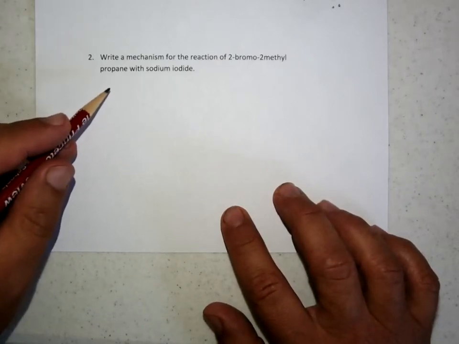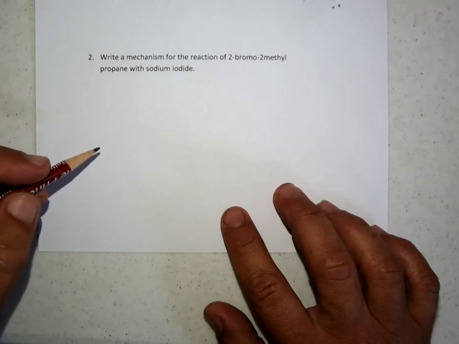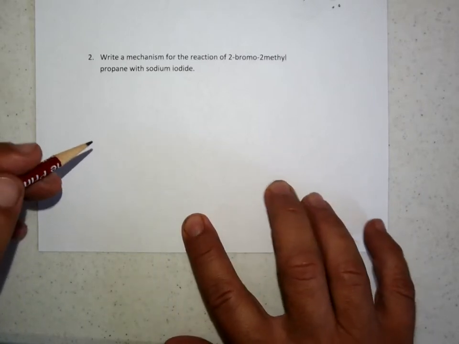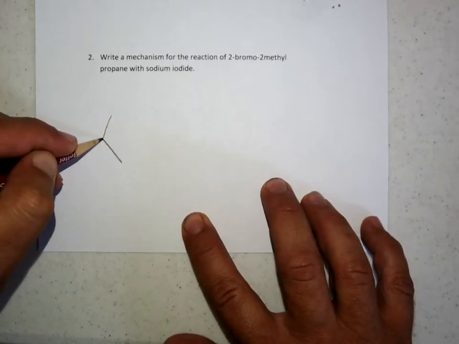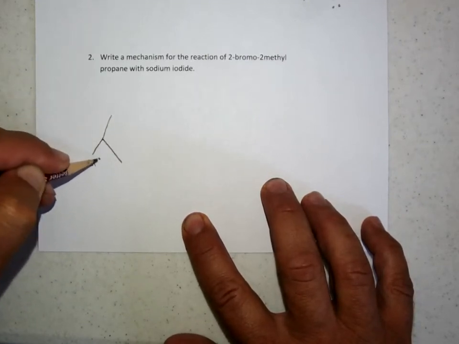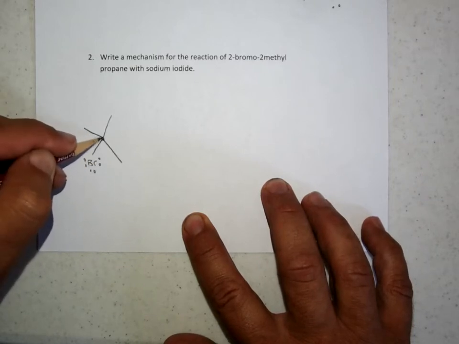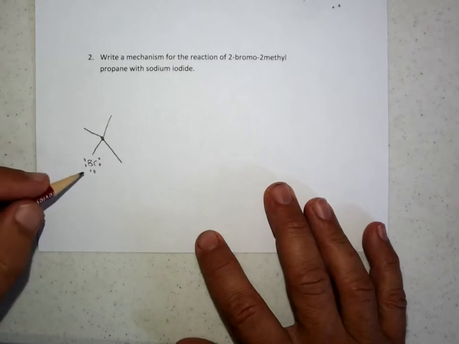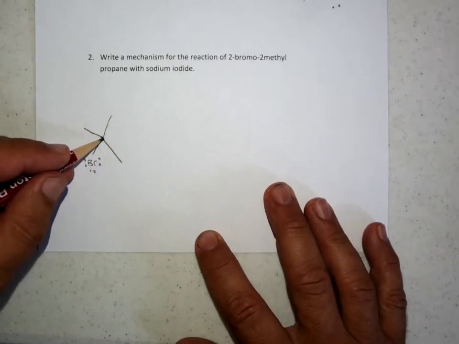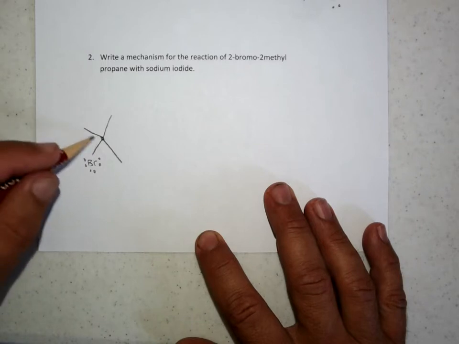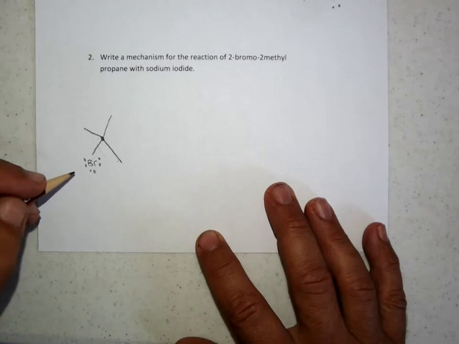Now this second quiz question says the mechanism for the reaction of 2-bromo 2-methyl propane. So we can start with the propane, and now we're going to put a bromine on it and a methyl group. And this should be noticed that this is a tertiary carbon and a tertiary butyl group, 4 carbons and a T, that's tert-butyl bromide.